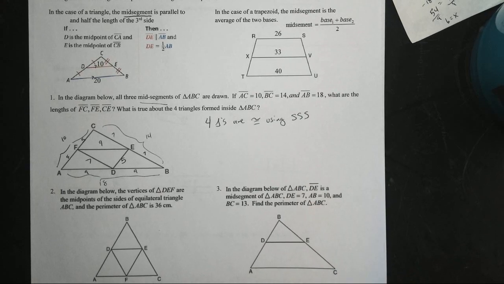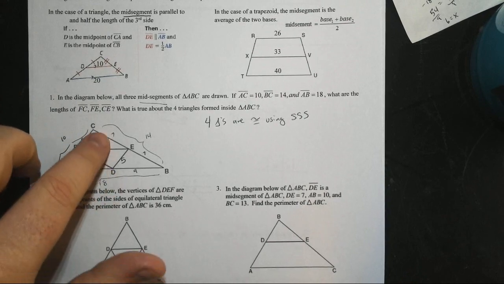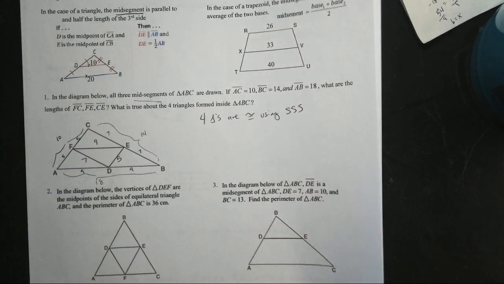So just keep that in mind for yourself, that the lengths of each of the parts here is cut in half, and then these segments, like CE, would be equal to FD there.